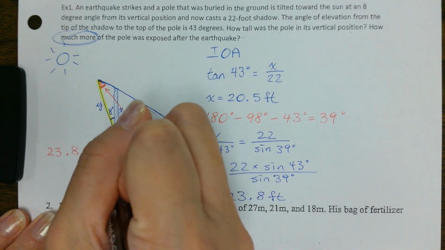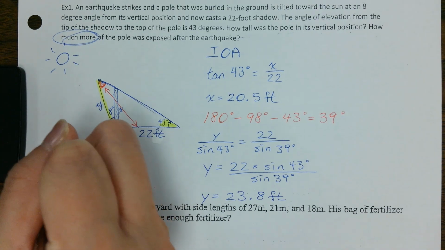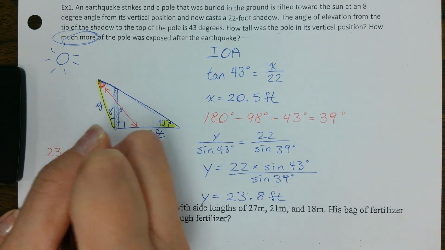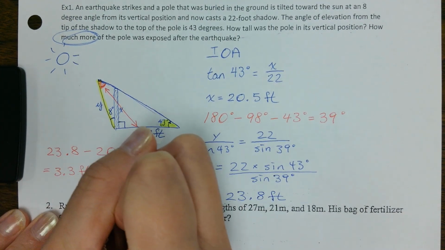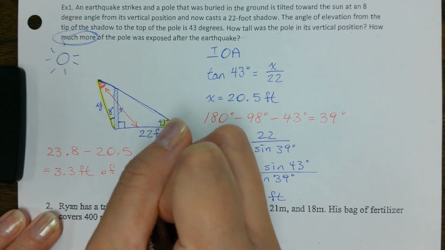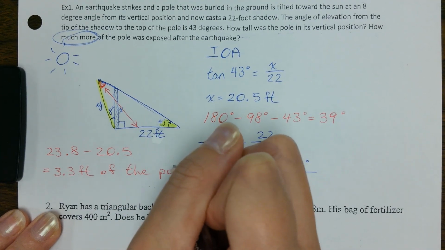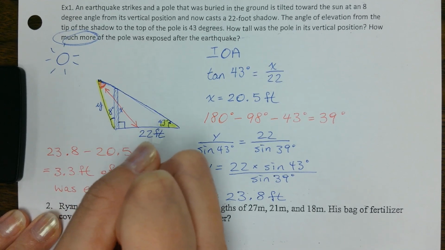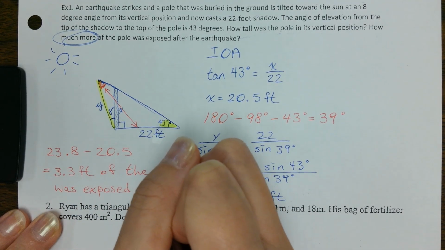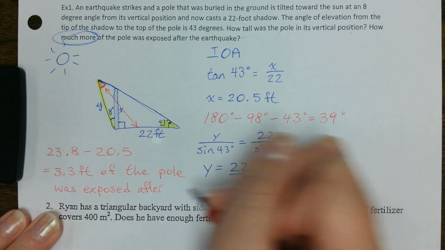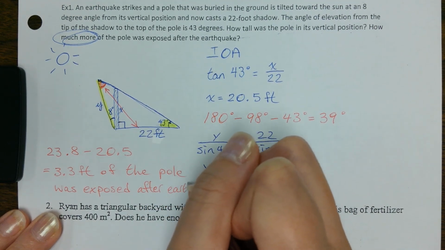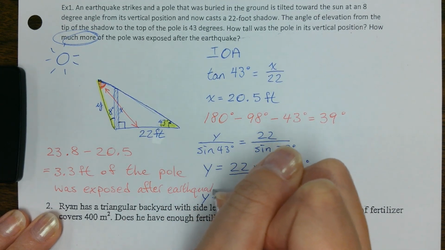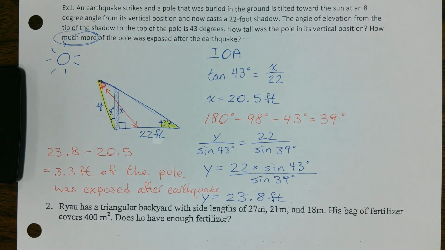23.8 subtract 20.5. That means 3.3 feet of the pole was exposed after the earthquake. Okay.